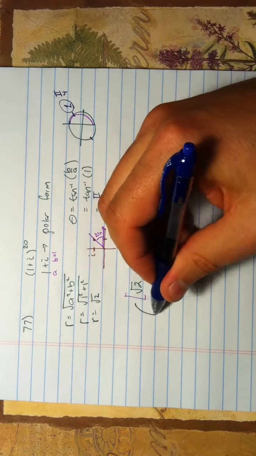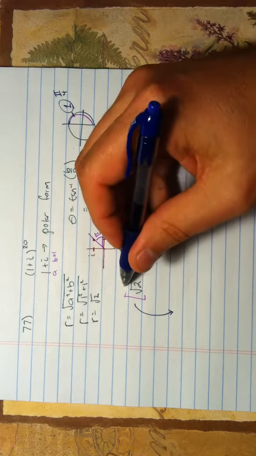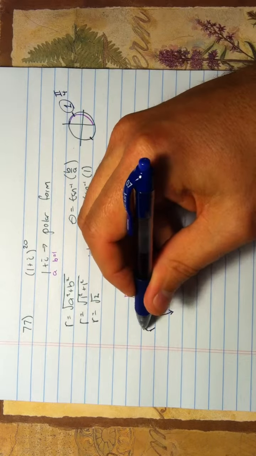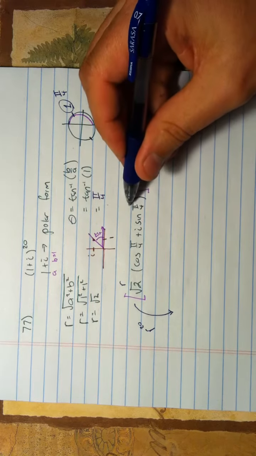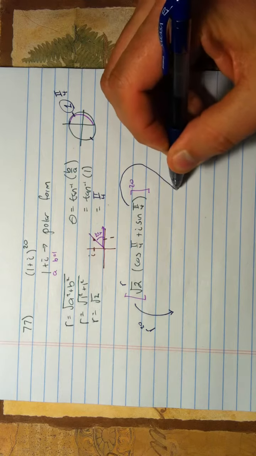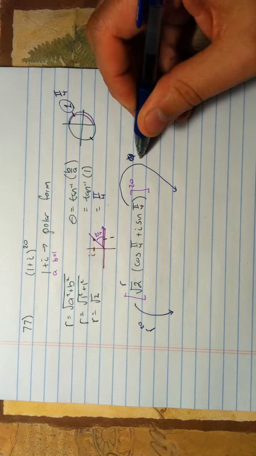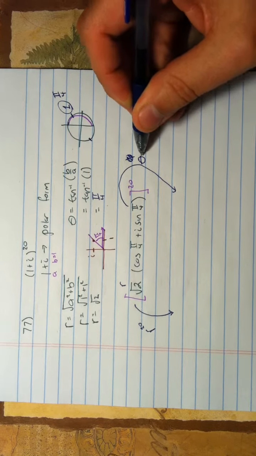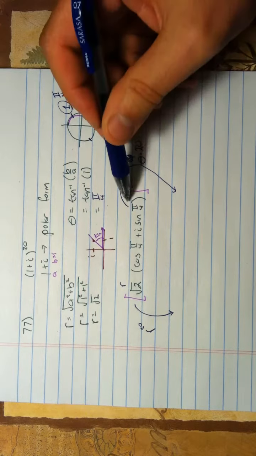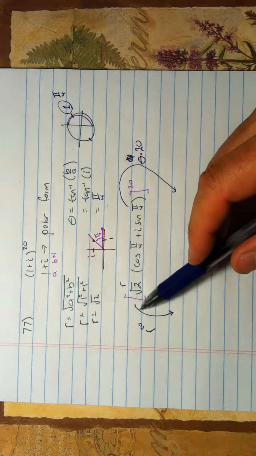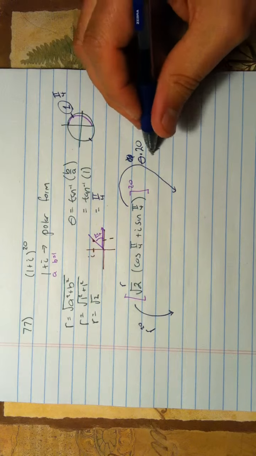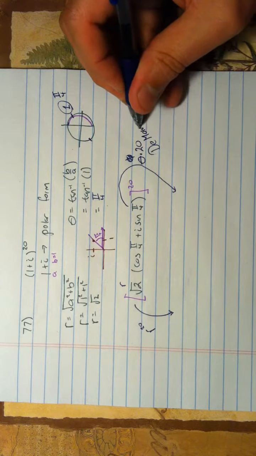Now that's easier to do in polar form because all we have to do is this is our r, we're going to do r to the 20th power. And our theta, that's not a theta, that's a phi. Our theta is going to go times 20. So the theta multiplies, the r goes to the power. That is what de Moivre's theorem says.